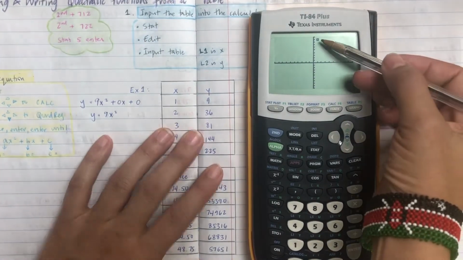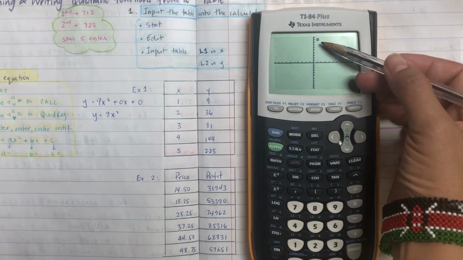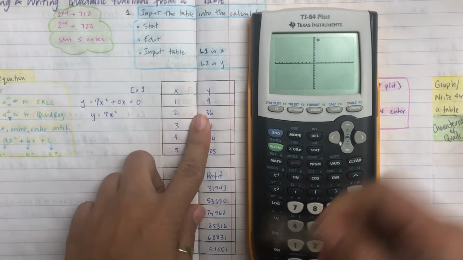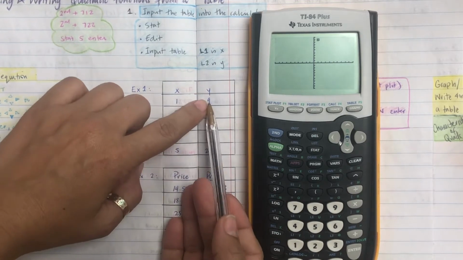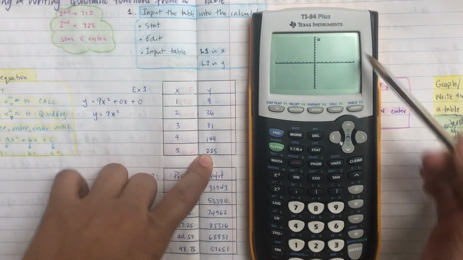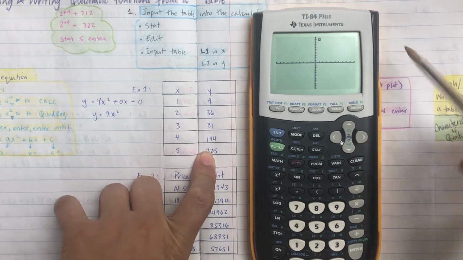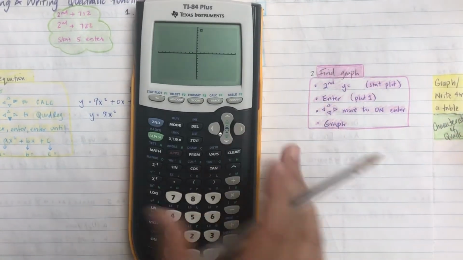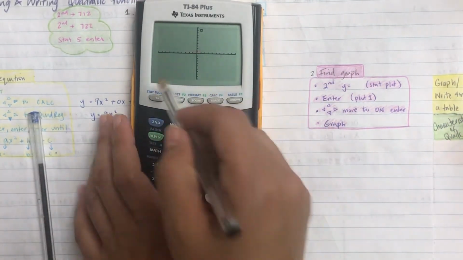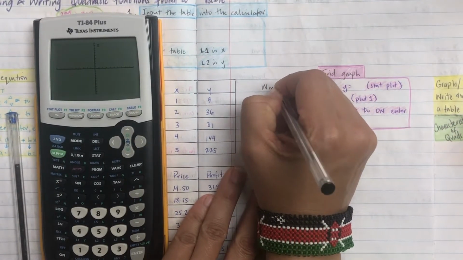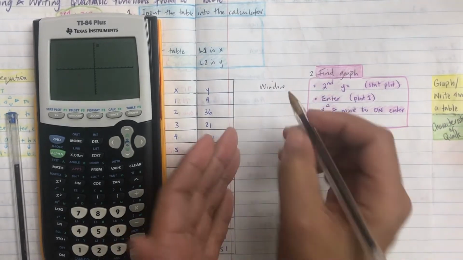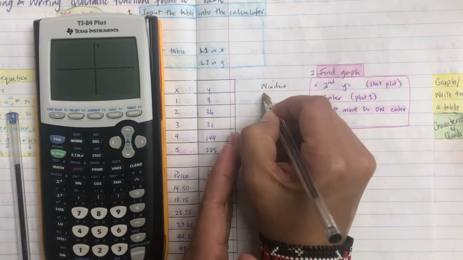Alright, so you can see there's only one dot. What this is doing is it's plotting exactly what the table is. Now look at the x. The x goes from 1 to 5. The y goes from 9 to 225. So when you see the graph isn't showing, you're going to hit something in order to help you see the entire graph, which is called the window. So think of it just like a regular window. You're telling the calculator what you want to see.